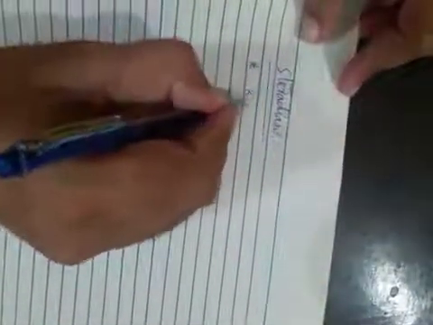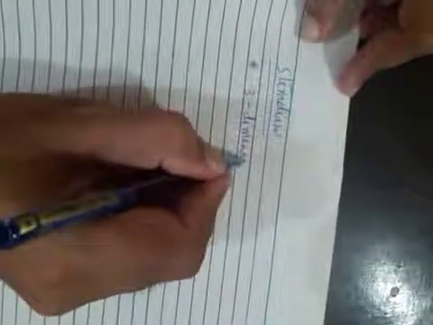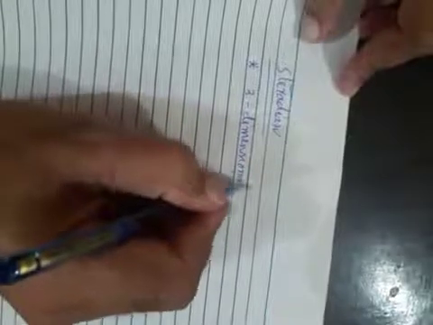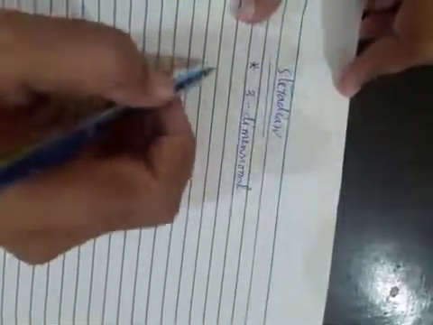Our next topic is steradian. It's a three-dimensional angle. Earlier we studied the two-dimensional angle, that is radian. Now we are studying the three-dimensional angle.